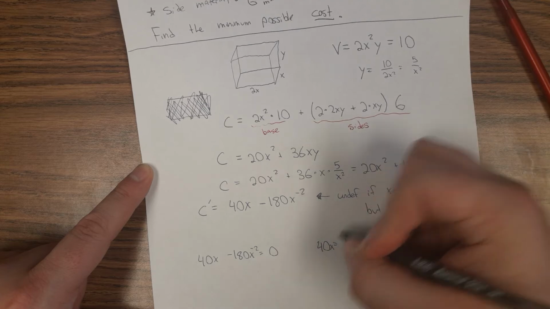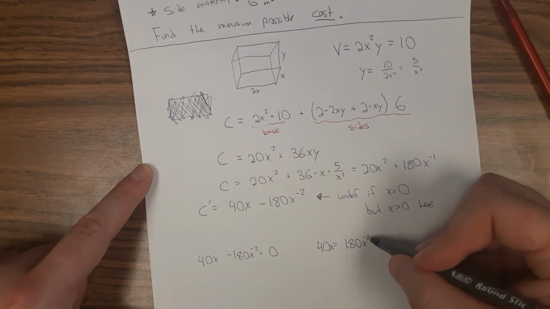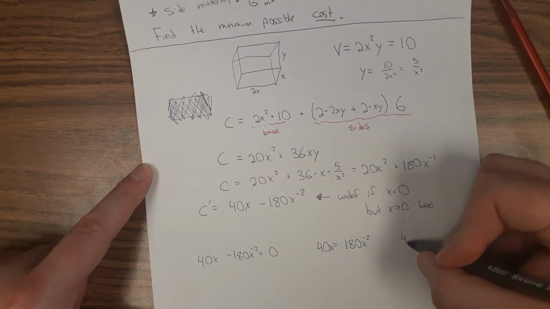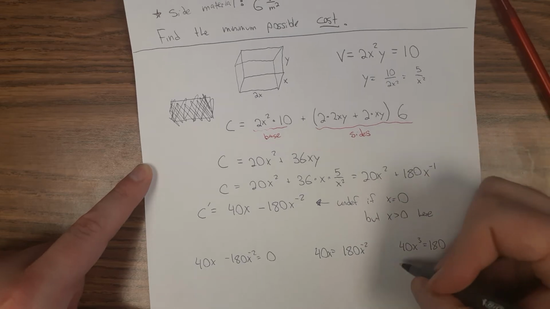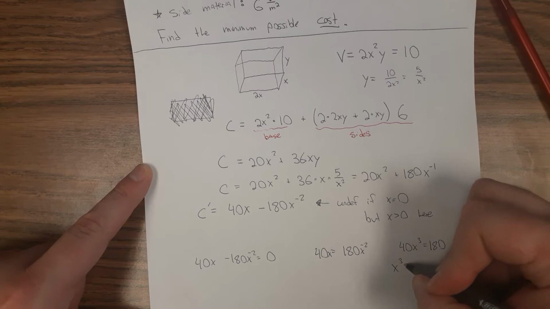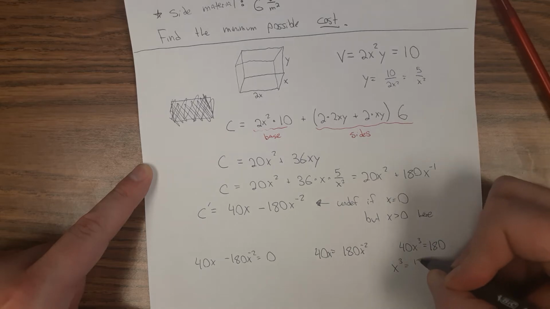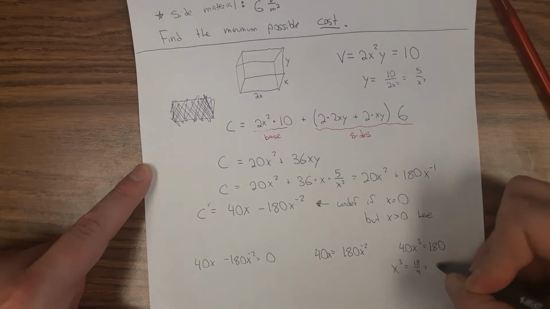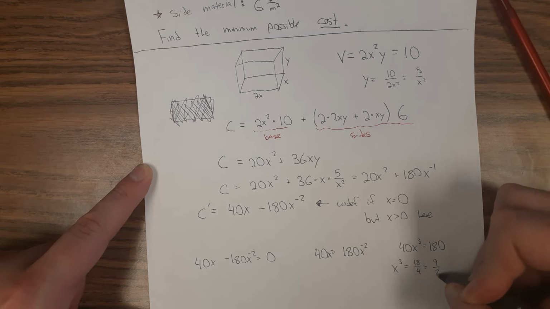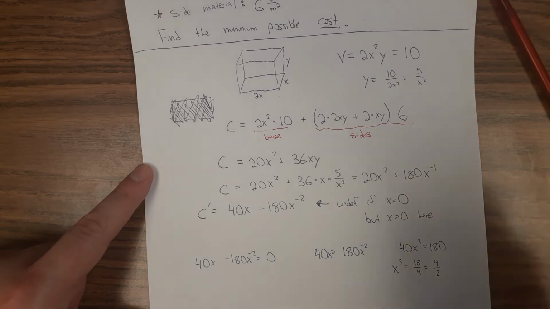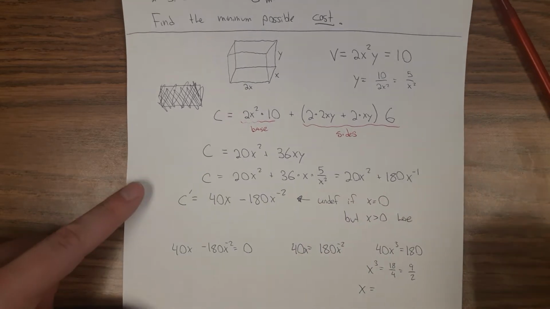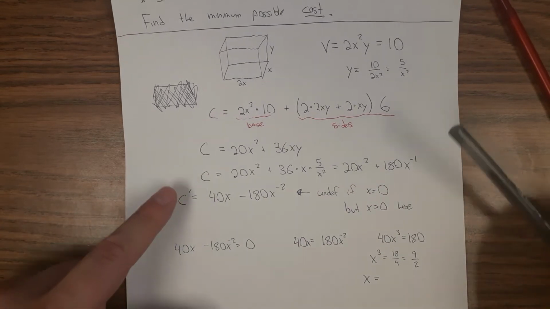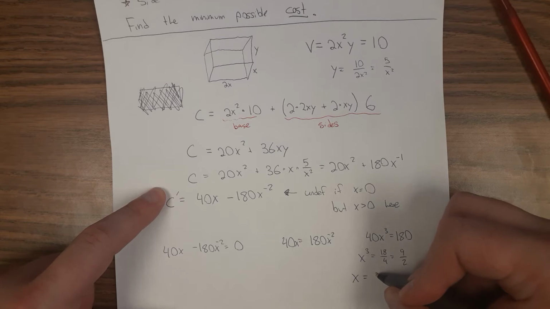And then I'll multiply both sides by x squared to get rid of this, so 40x cubed equals 180. So x cubed equals 18 over 4, or 9 halves. So then x would be, I guess, the cube root of 9 halves.